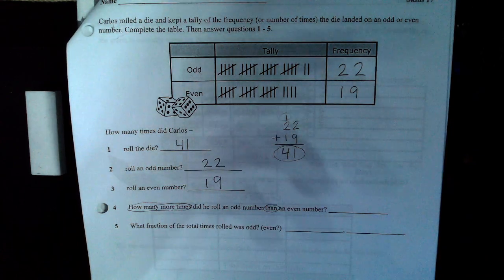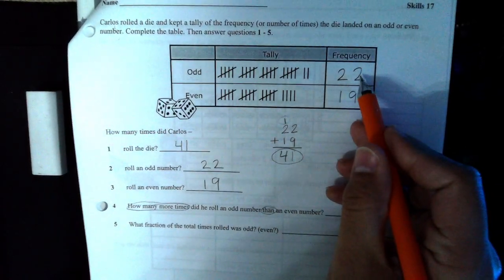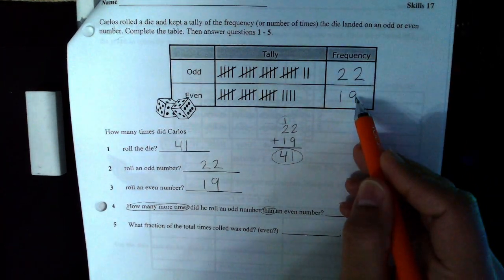What operation could I use to do that? Noah? Subtraction, you're right. So instead of adding 22 and 19, I'm going to subtract 22 and 19.